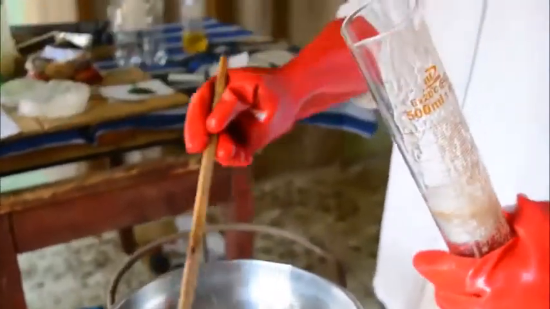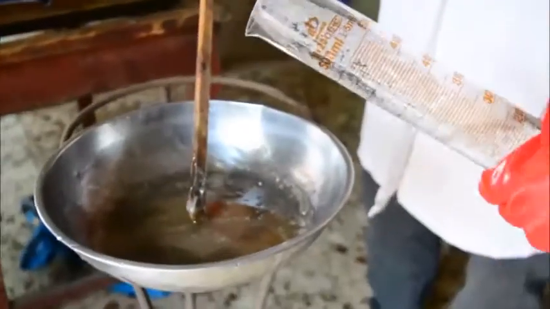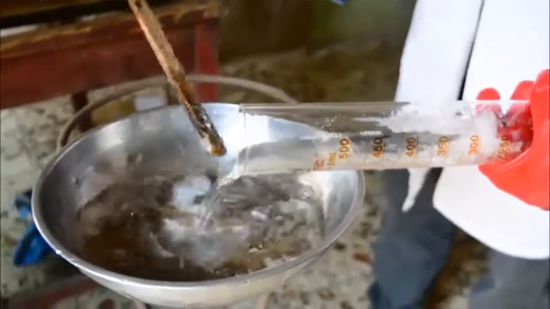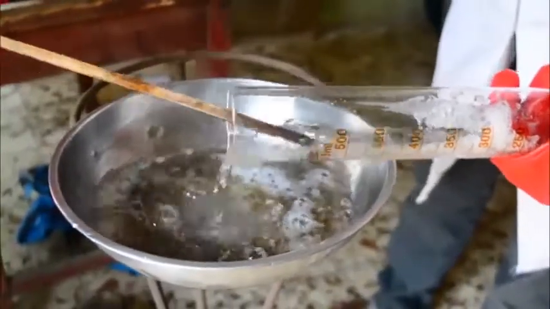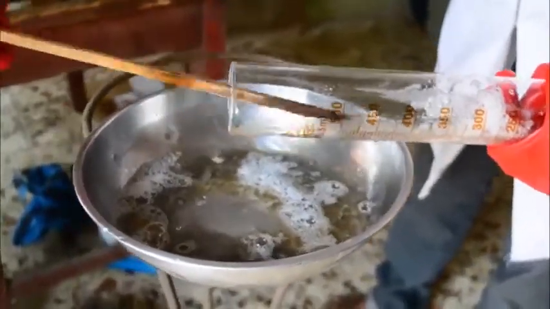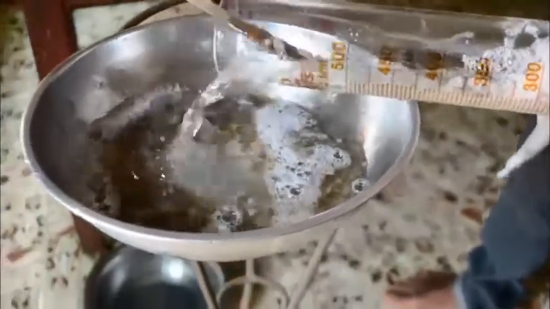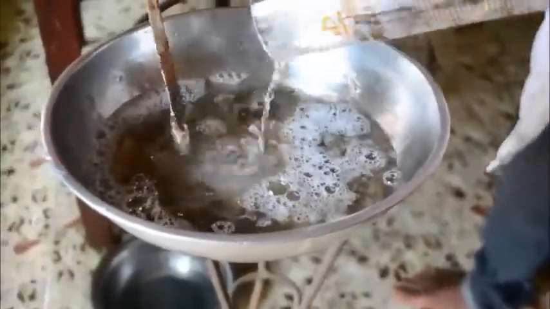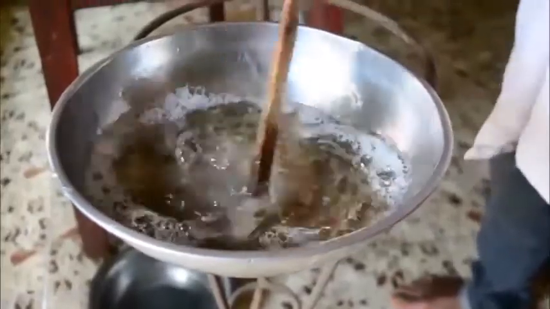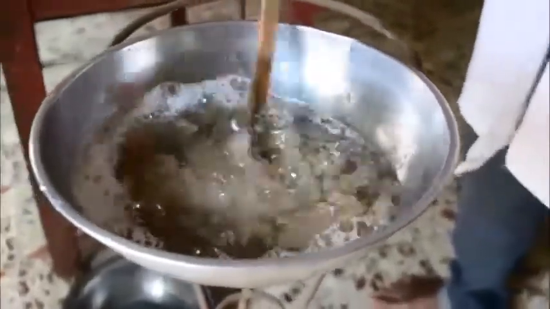This is 300 ml of water. See how I add it. I'm doing it so that the greater quantity of sulfonic acid will also enter inside it. Now keep on stirring the way I'm doing it.